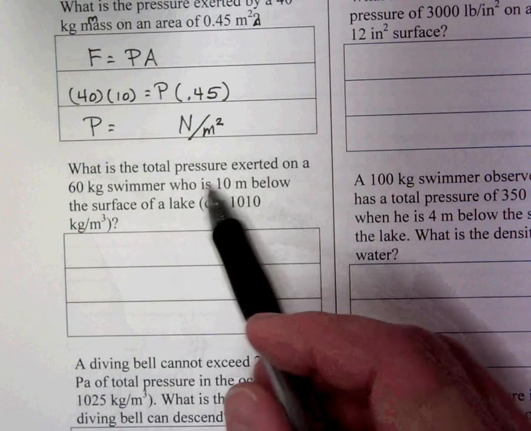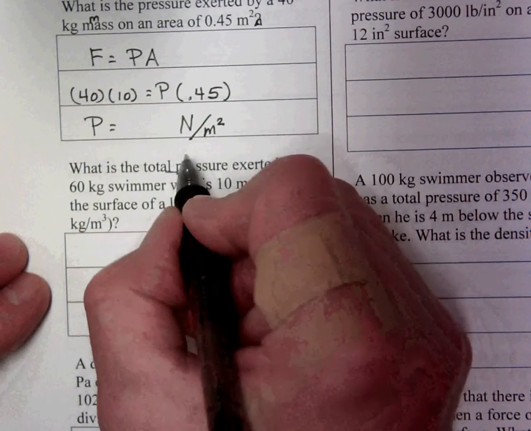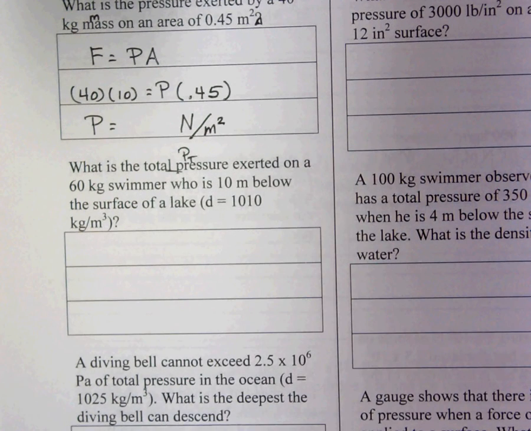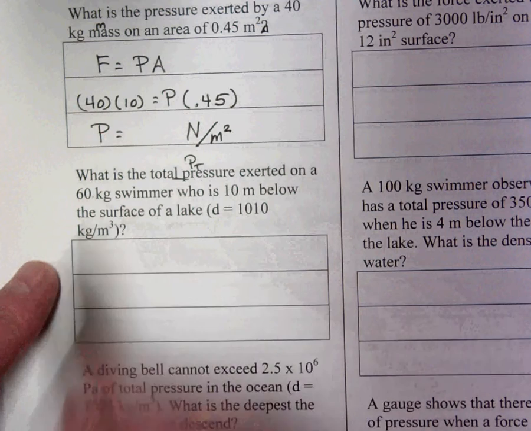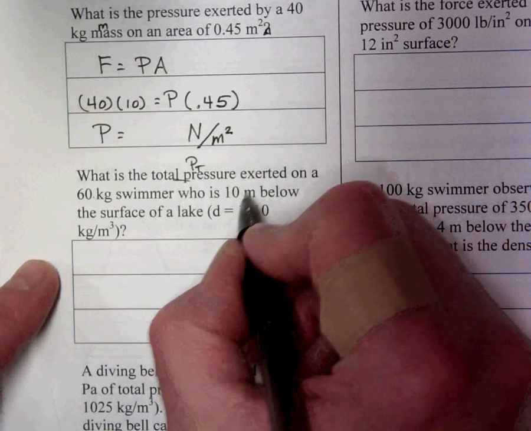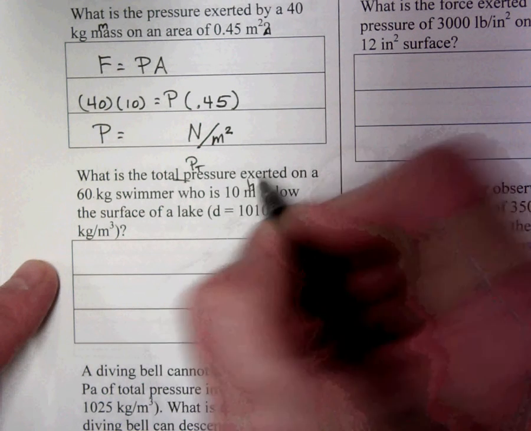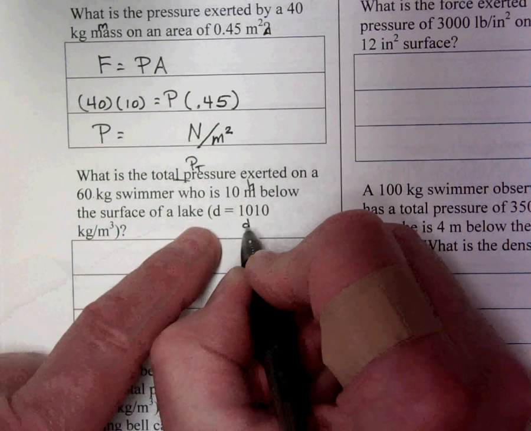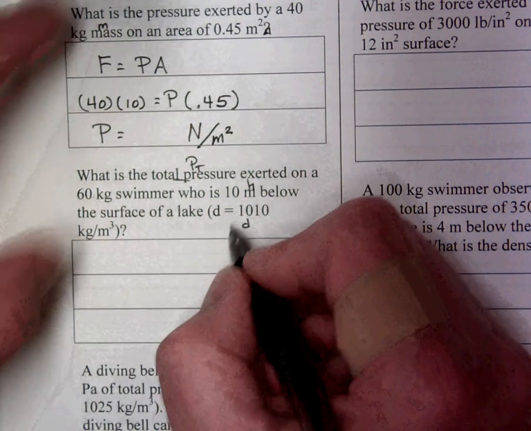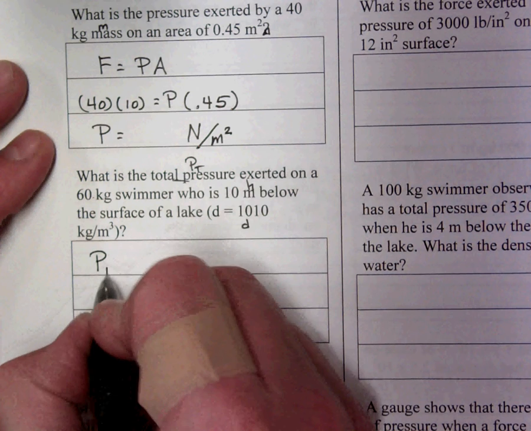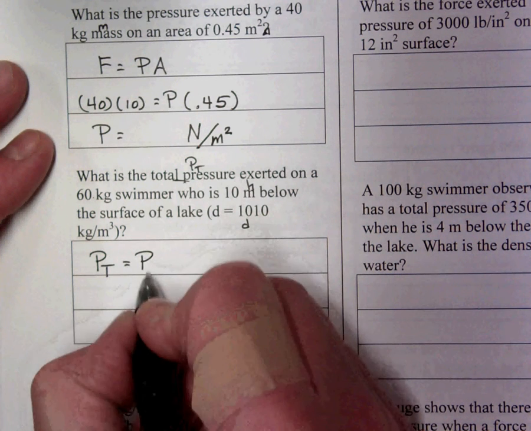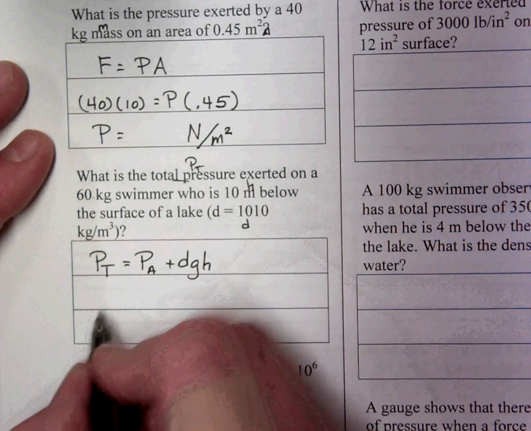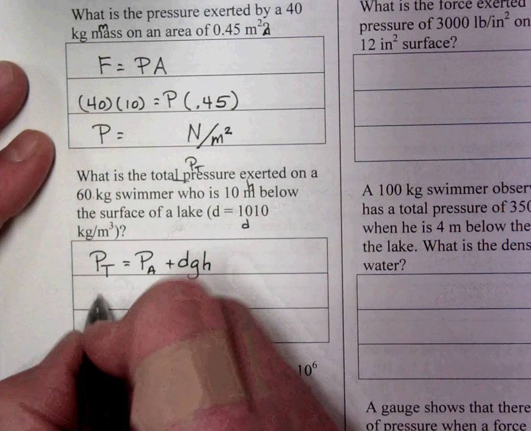Here's one. What is the total pressure? Okay, we want total pressure. These kind of clue you in. So if you see total pressure or absolute pressure, a 60 kilogram swimmer, 10 meters below, so there's our height, technically negative height. There's our density. So if you see a density in here with pressure, you're going to use this one. It's atmospheres plus dGH, or you might use the rho. And it says, what is the total pressure?